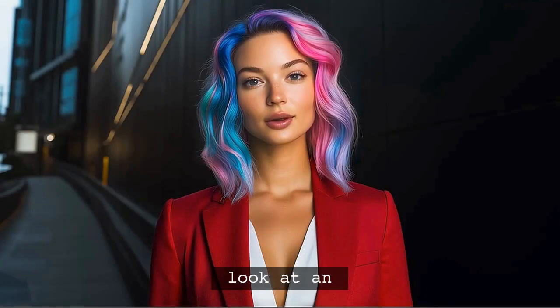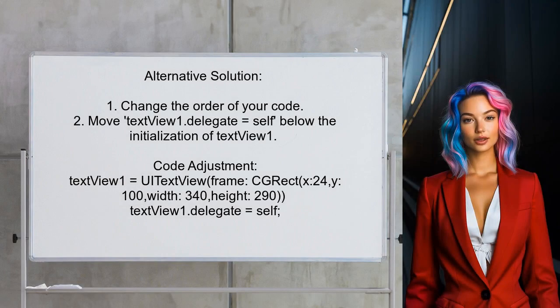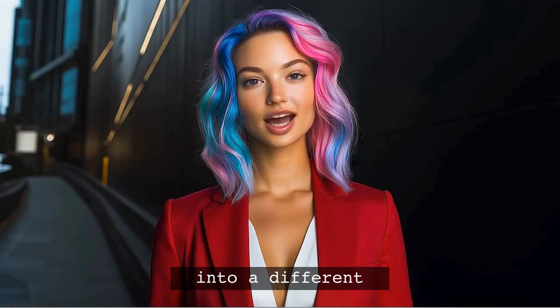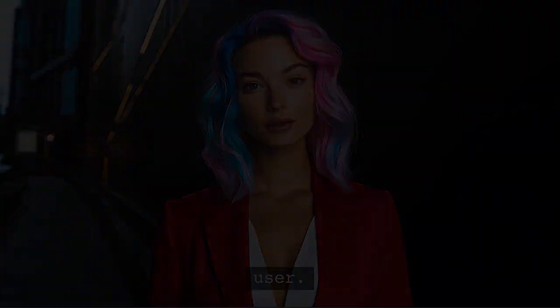Let's take a look at an answer from another user. An alternative solution from another user suggests changing the order of your code. Specifically, they recommend moving the line that sets the delegate of textView1 to self, so it comes after you initialize textView1.